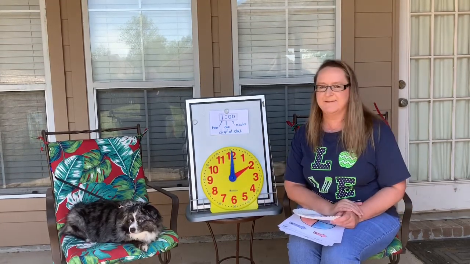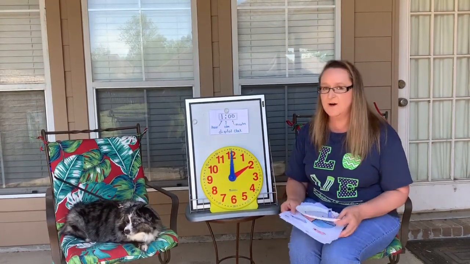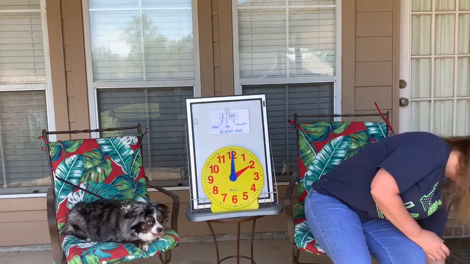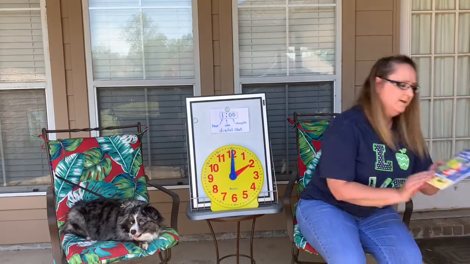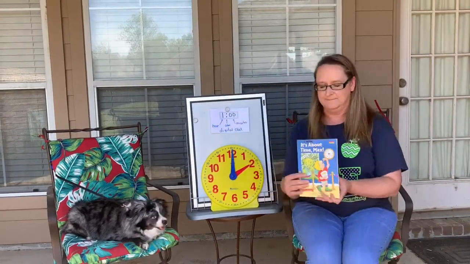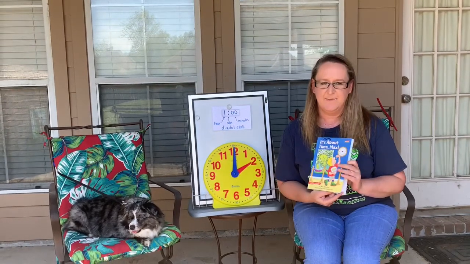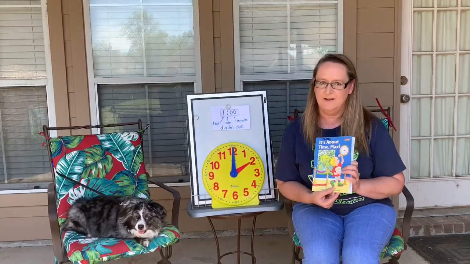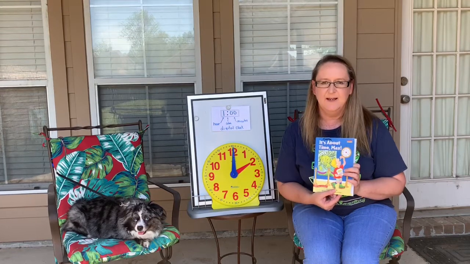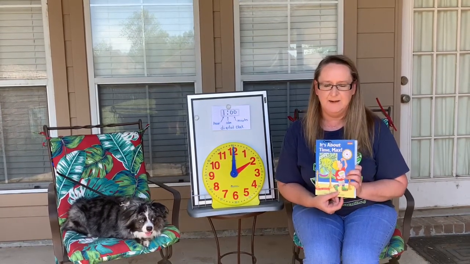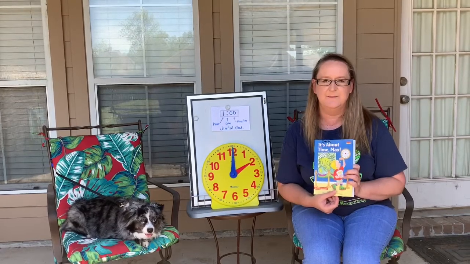There it is. Okay, so now we're going to read a book about time. All About Time, Max. In this book, you're going to talk about how we have morning time, which is AM, and we're going to have evening time, which is PM. Pay attention to the times that happen in this book.